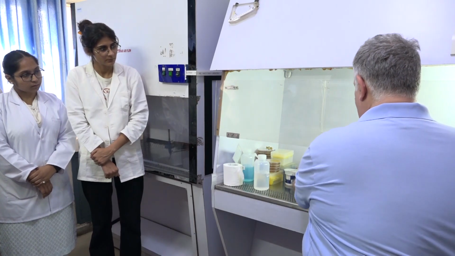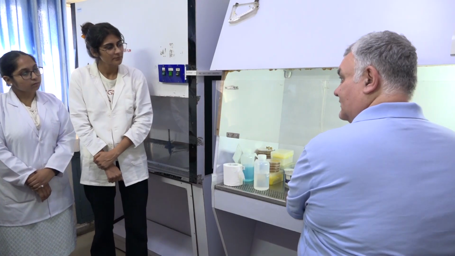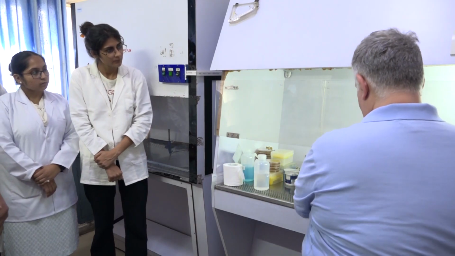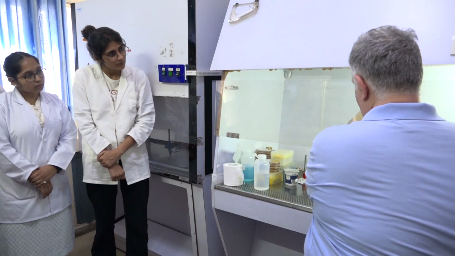Okay, now we need to take this Amul curd. You're just touching the material inside, nothing else. You see, the material is already here. And then you take a Petri dish and you spread it inside.